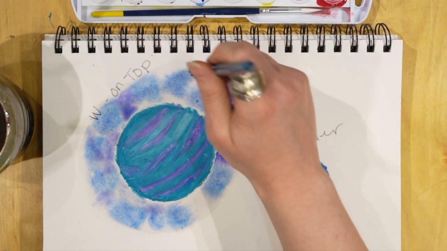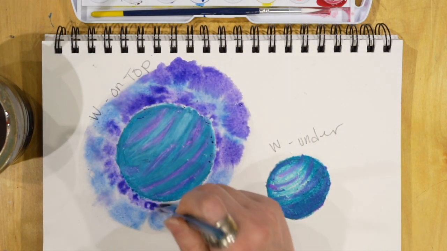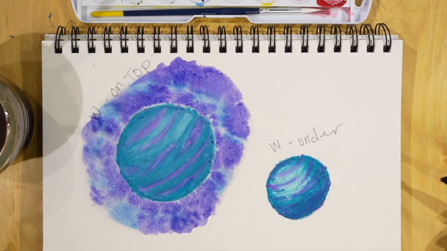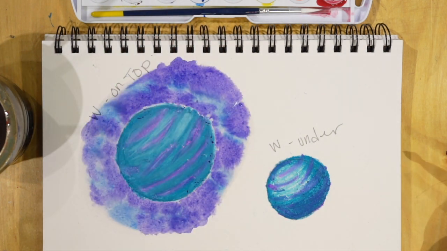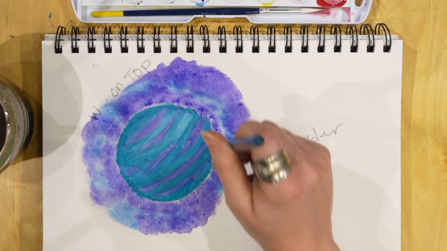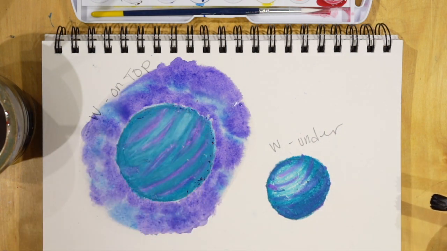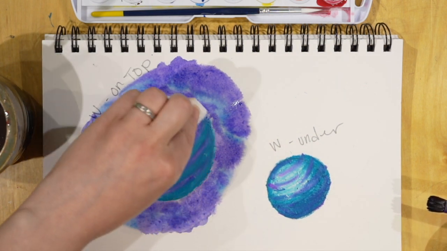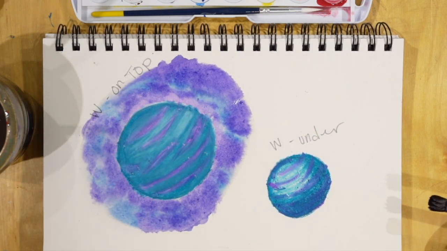Now you gotta kind of do this fast because the water that is on the paper will dry. Okay, but that kind of marbled effect is what you want for your outer space. You notice there is nothing really on the planet. There's a little bit of spotting happening, but if you don't like that, you can just go in there with a paper towel and pick it right up. As long as it's wet, it'll pick right up. Don't wait too long.